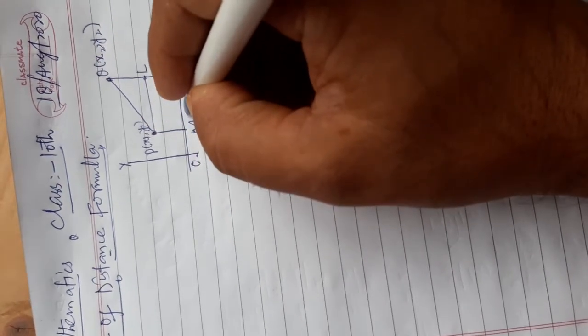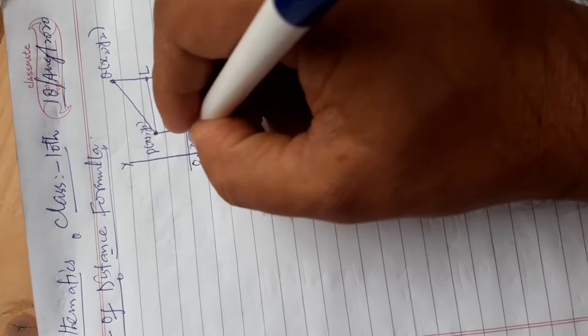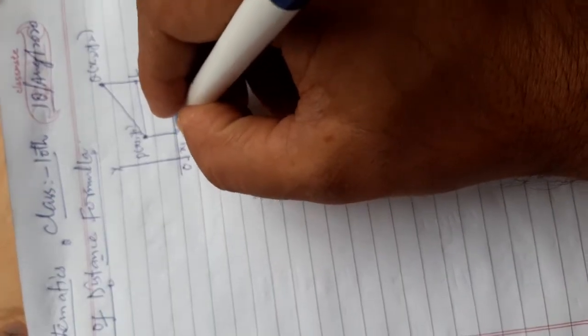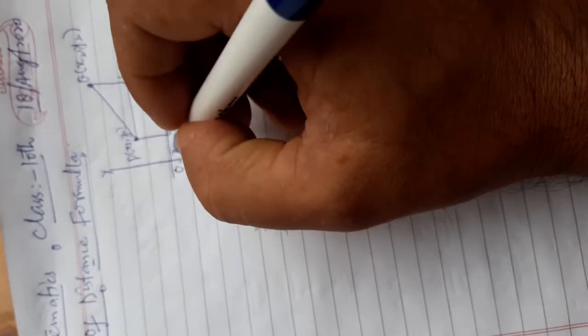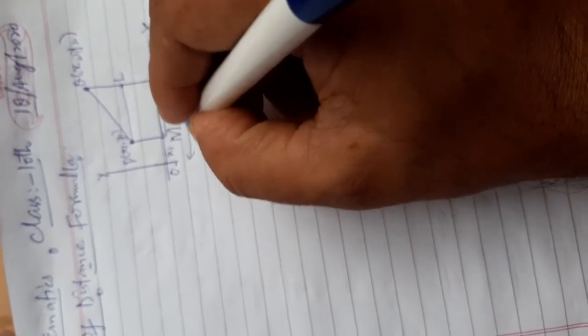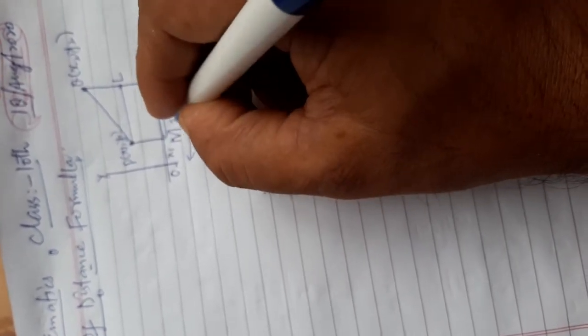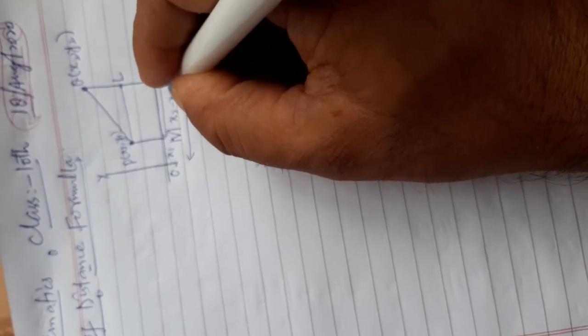Let's have OM. OM is having value x1 because it is the abscissa, and then from M to N we are having distance, and that distance is from O to M is x1, and from O to N is x2. And it means from M to N we are having x2 minus x1.